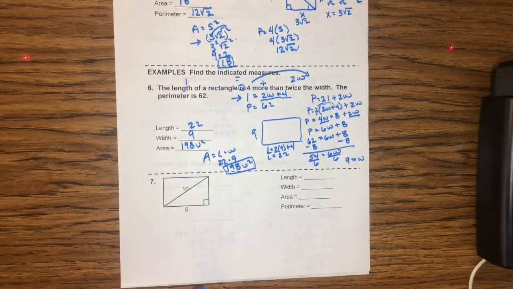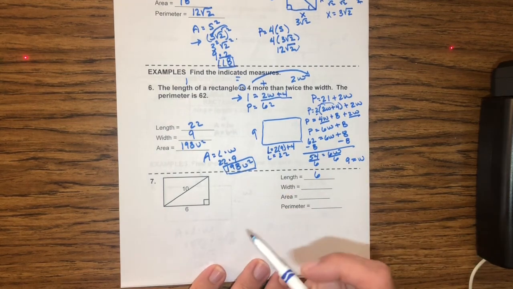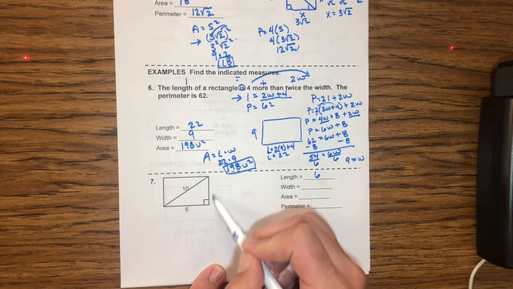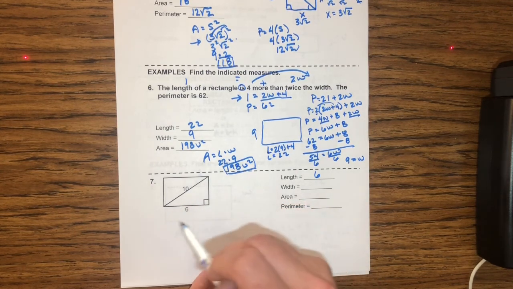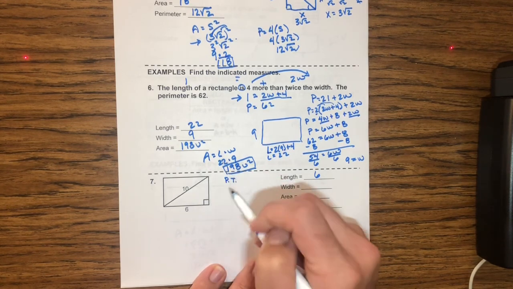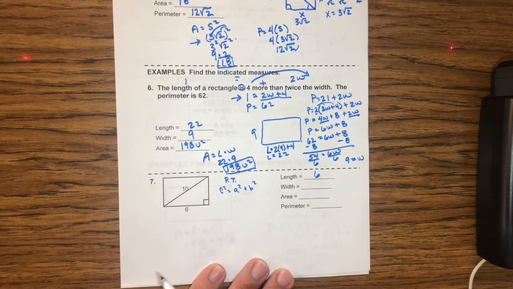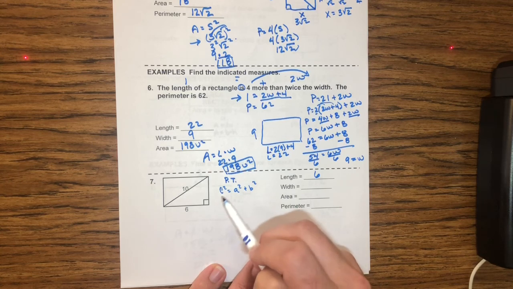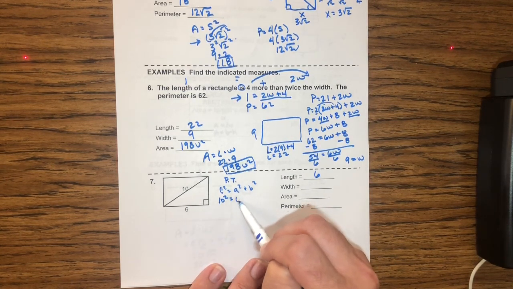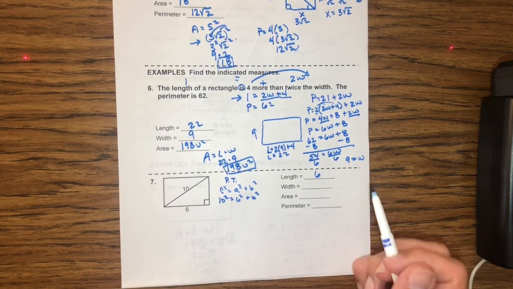On example 7, we got a rectangle that has a length of 6, but we're missing the width. Because of the information that's given to us here and that this makes a 90-degree right triangle, we can use Pythagorean theorem to solve here. C squared equals A squared plus B squared. What would the C be? The C would be 10, and then the A could be the 6, and then we are trying to find B squared. And we can finish that out.